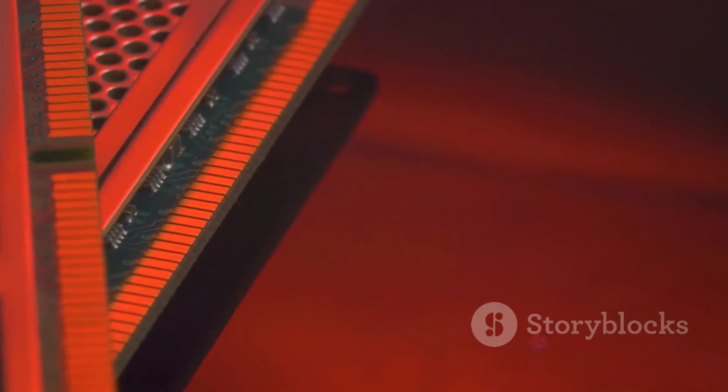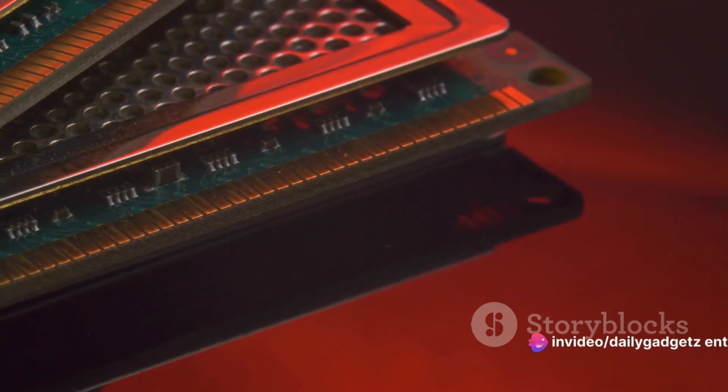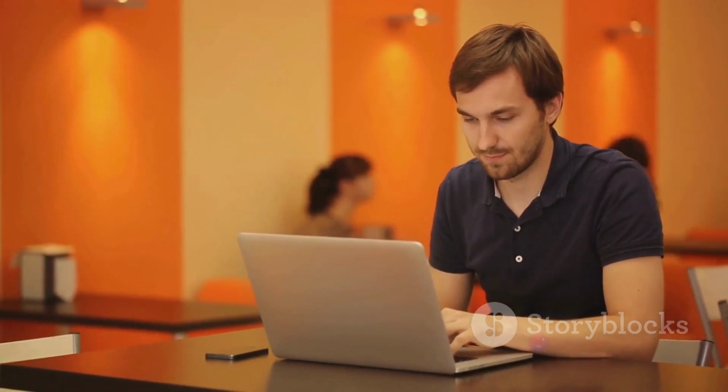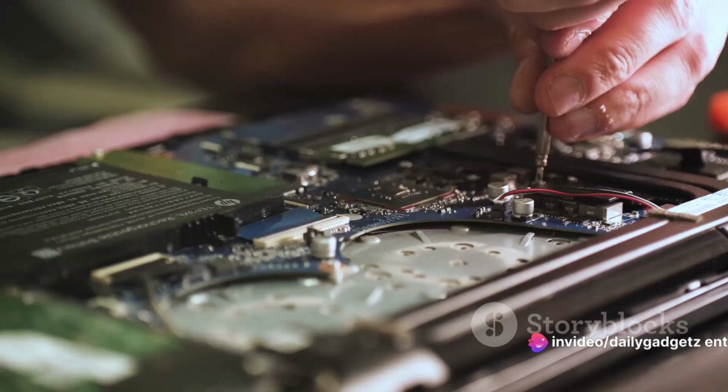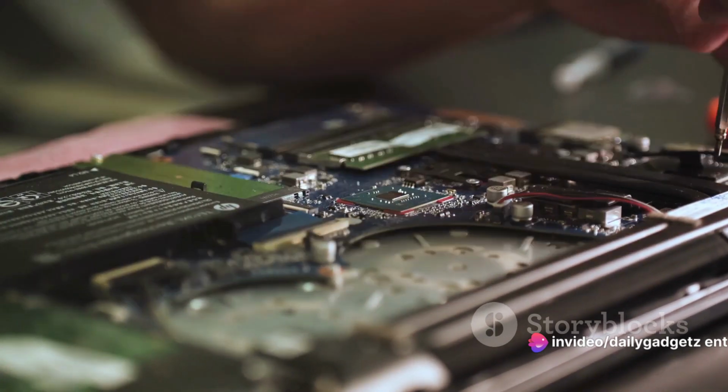Once you've confirmed that your laptop can be upgraded, you'll need to purchase the correct type of RAM. Remember, we discussed the different types of RAM in an earlier scene. It's crucial to buy the right one that is compatible with your laptop. You can usually find this information in your laptop's manual or on the manufacturer's website. After purchasing the RAM, the actual process of installing it is quite straightforward.